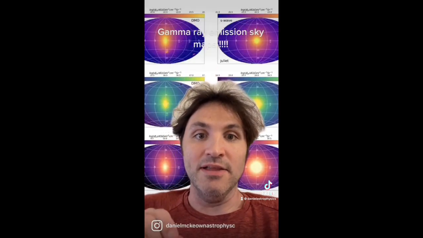So what you're looking at here is line of sight views of photons that I would see from gamma ray emission. But how do I actually get these sky maps, which is the galactic view of all the light coming from different angles? I'll show you how I do that right now in simulations.